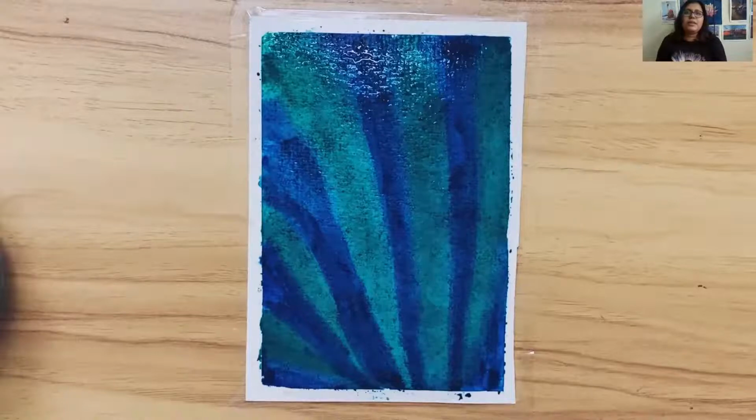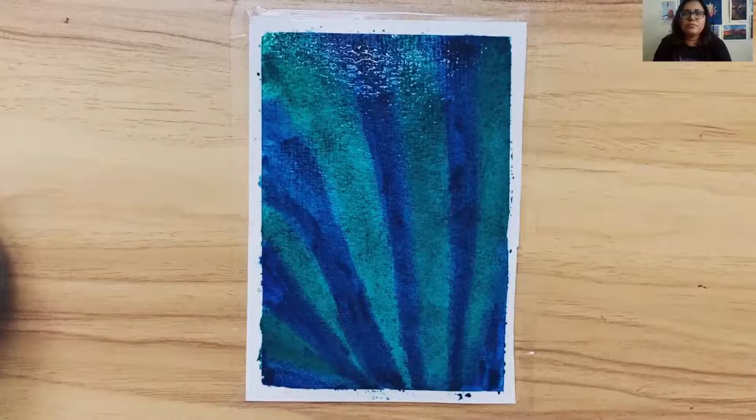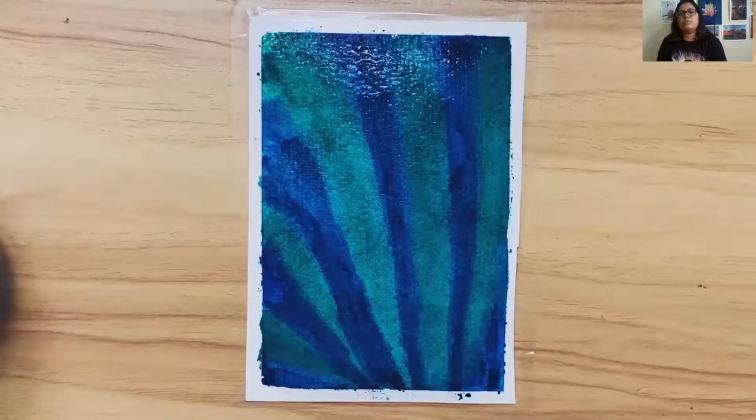So you can turn on a fan or keep your paper in some dry area where there is a bit of sunlight. Everybody take your time and nicely apply your second coats.